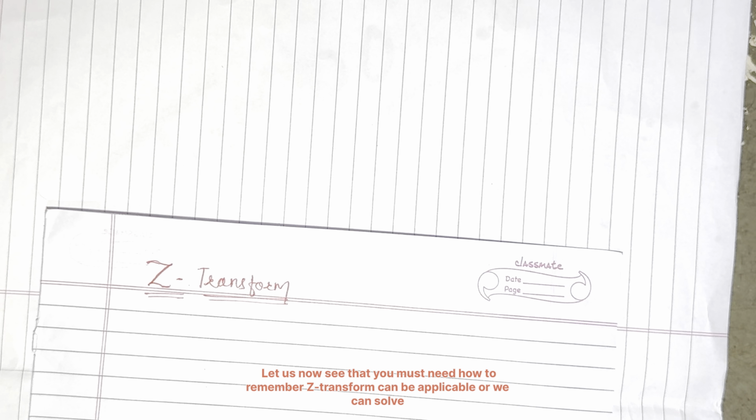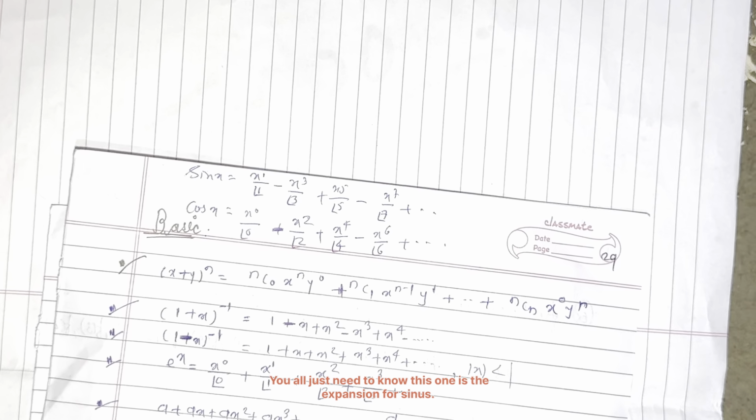Now, you must remember that the Z transform can be applied to solve discrete valued functions. Here I have some basic definitions that I'm not going to write out. You just need to know them.